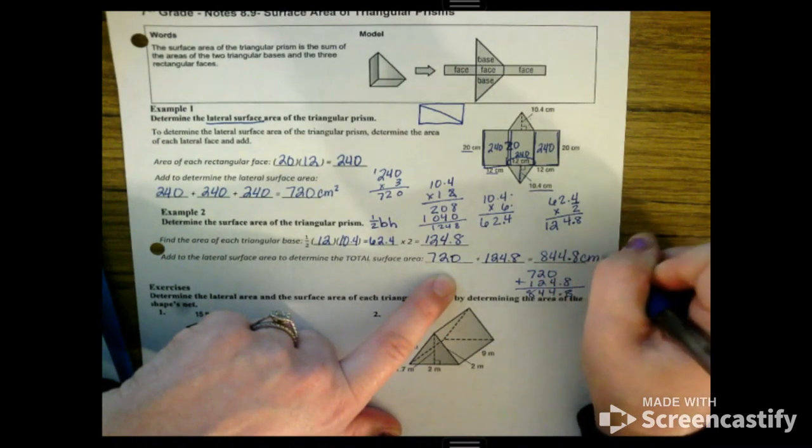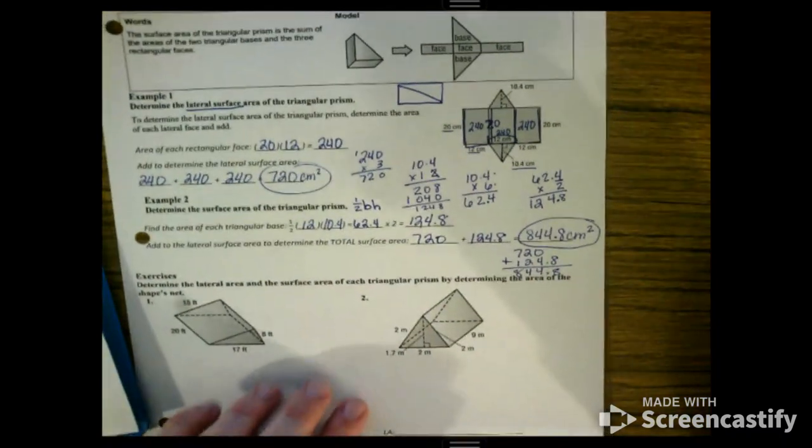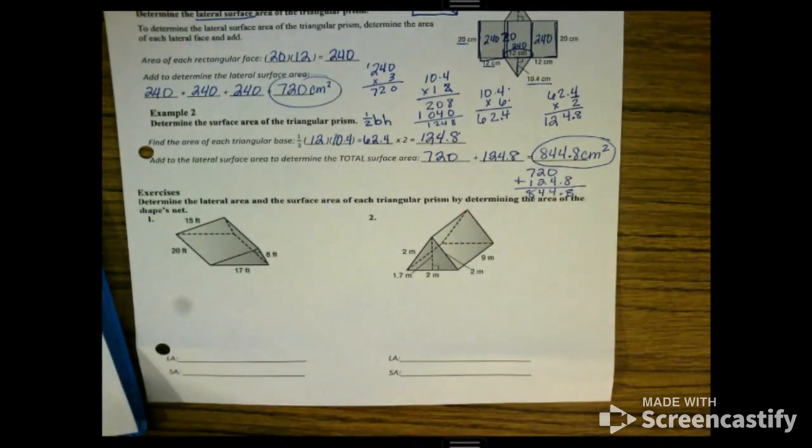844.8 centimeters squared. Okay. Now, Cube 3, and we do that with volume. Okay, so here's the deal though.